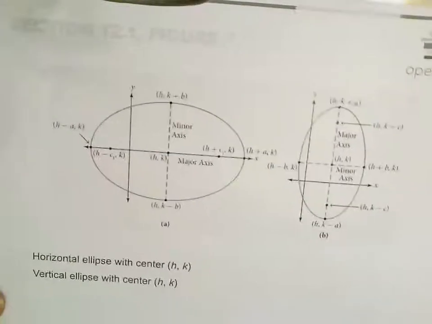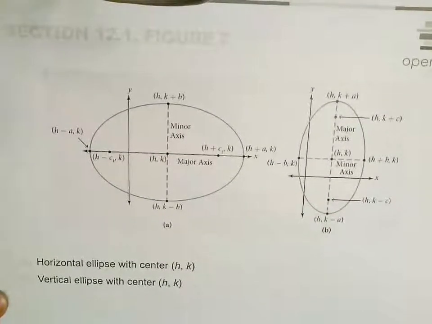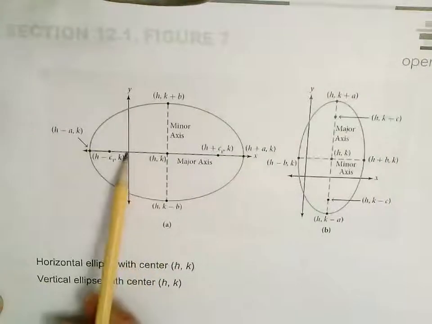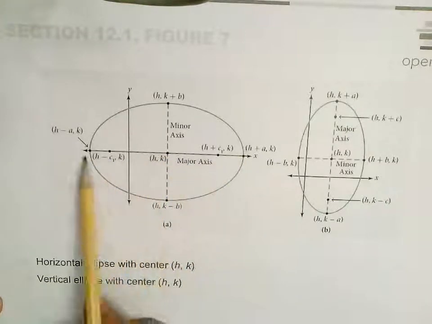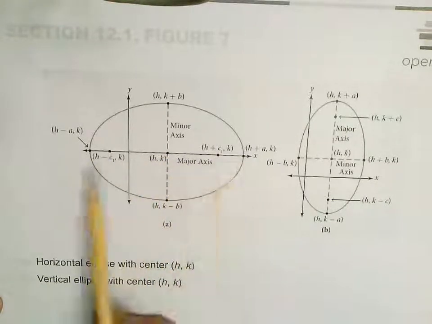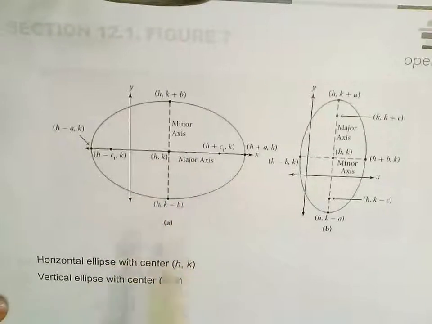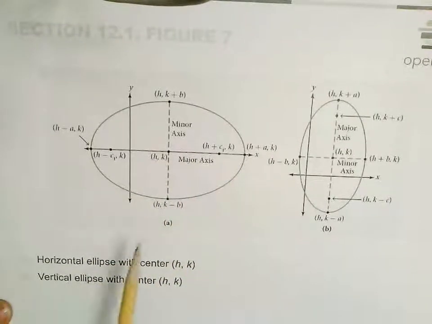Let's look at some pictures where the ellipse does not have a center at the origin. See, here's the origin, but here's the center right here. The longer axis here is the horizontal axis. So the major axis is horizontal because it's the longest one. And the center is h, k.